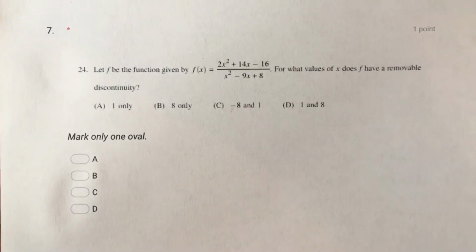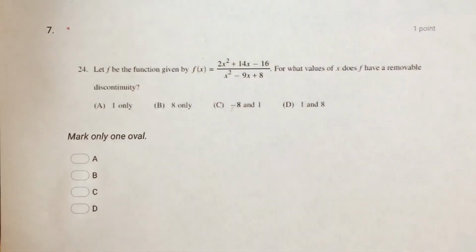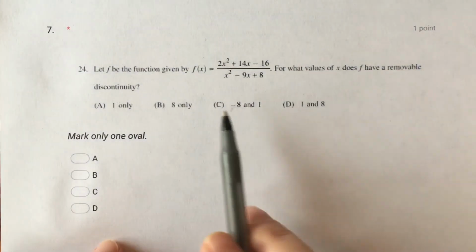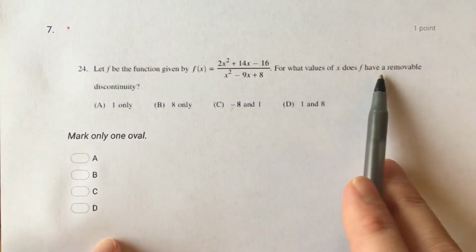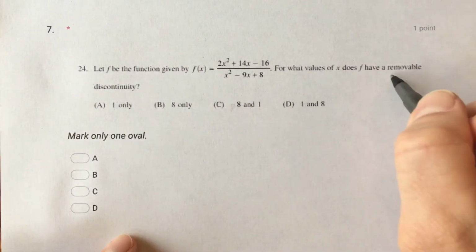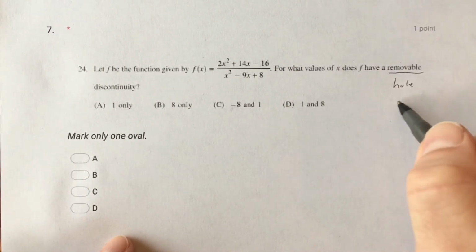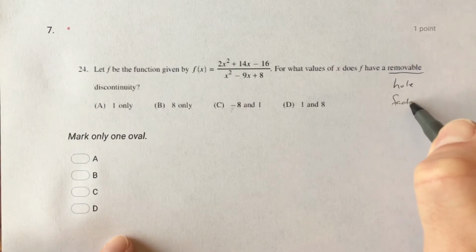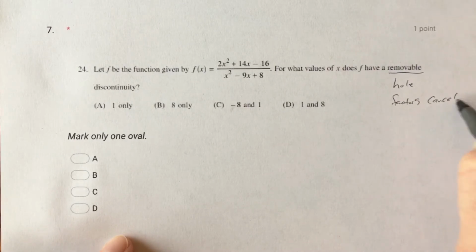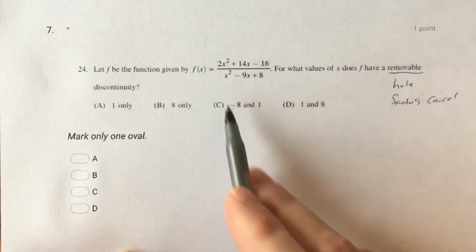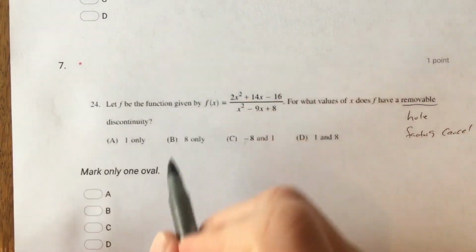Now we'll do problems 6 through 9 here on review day number 8. And the first one here says, when does f have a removable discontinuity? Now, a removable discontinuity will be a hole when you see it on a graph, and that's when the factors cancel. So what we need to do is factor this out and then see what cancels for us.